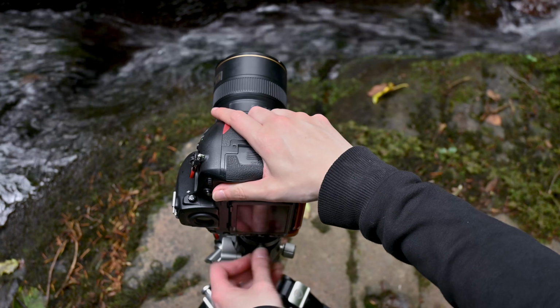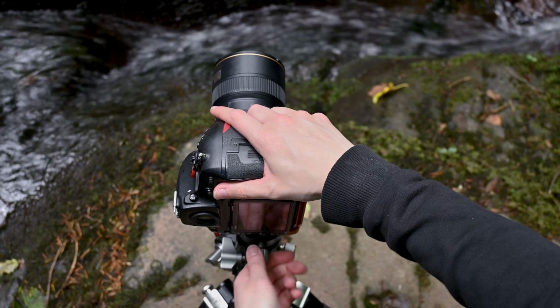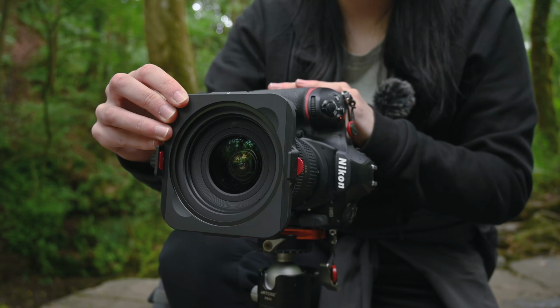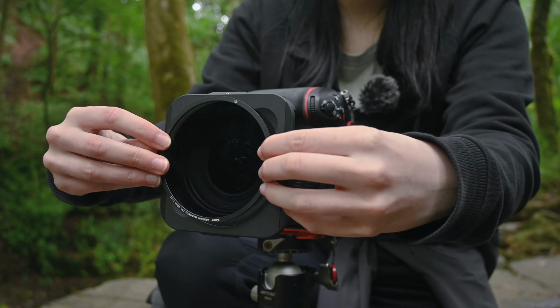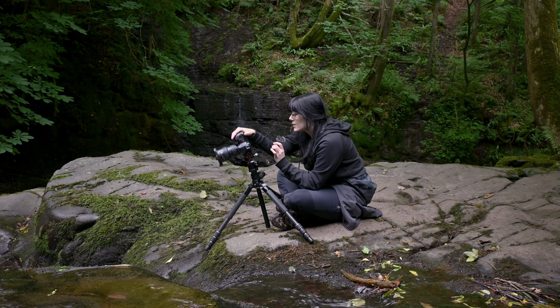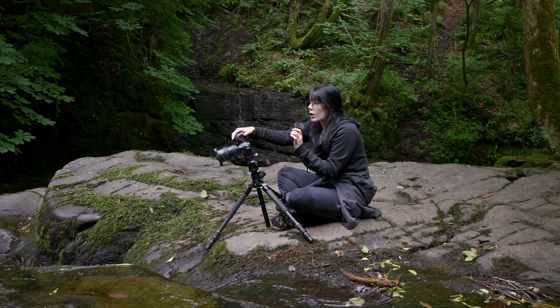So I've set up and I've popped a polarizing filter on already because I know that I want to take down the highlights slightly on the water and these rocks. I'm just going to go through some shutter speeds as I want to decide what shutter speed is going to look best for this flow of water.